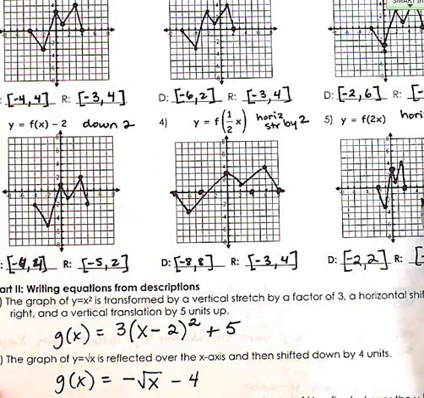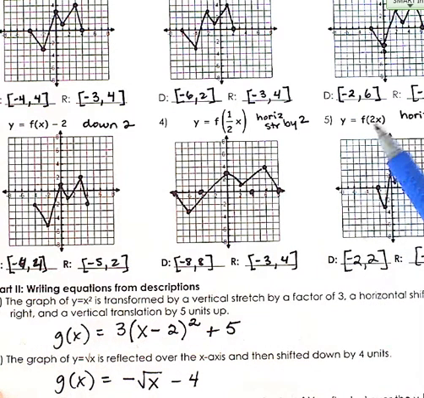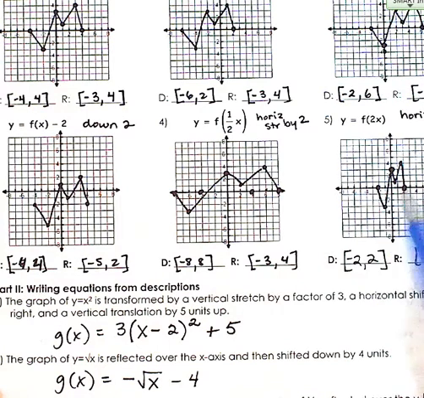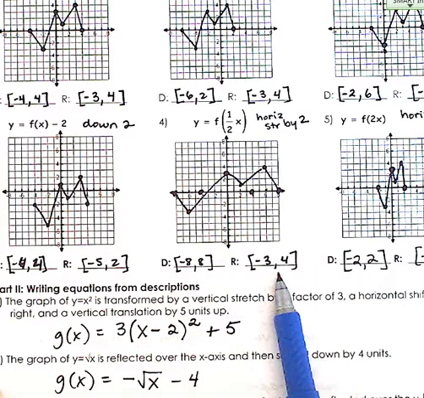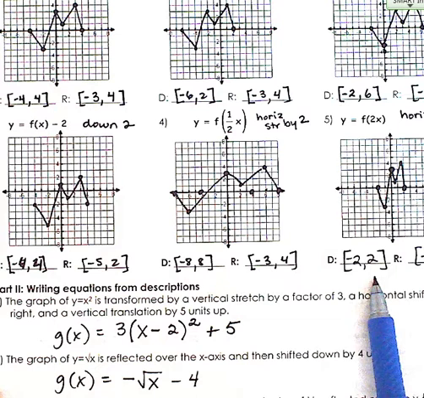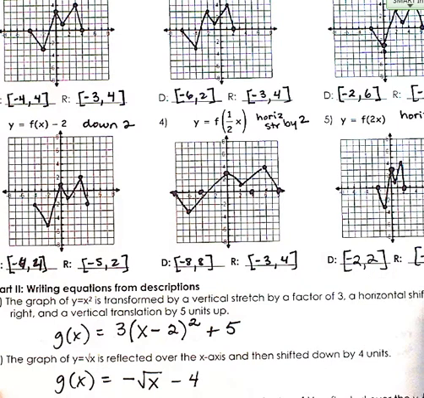And by contrast, number 5, we have a 2 on the inside. It's again horizontal, opposite what we think. We're actually going to shrink it by a half. And here's my shrunk version. I forgot to tell you the ranges. The domain on number 4 was -8 to 8 with brackets. Range -3 to 4 with brackets. For number 5, the domain -2 to 2 with brackets. Range -3 to 4 with brackets.